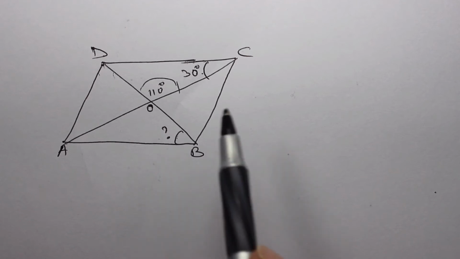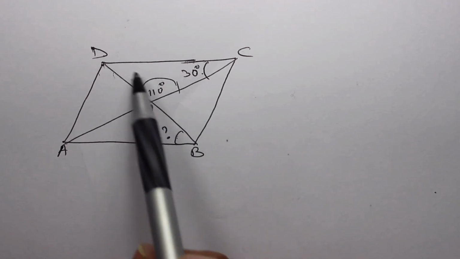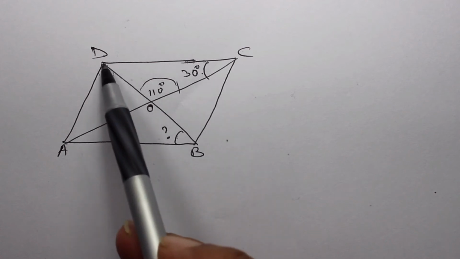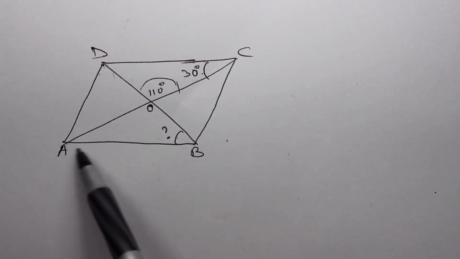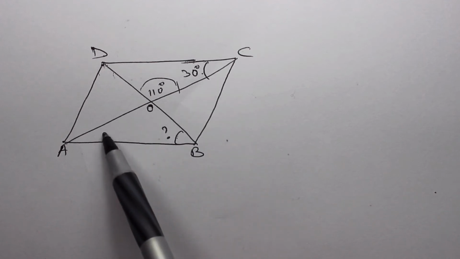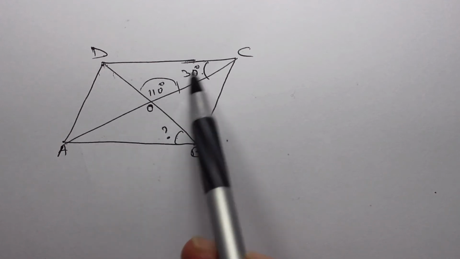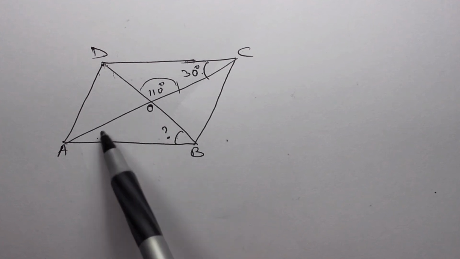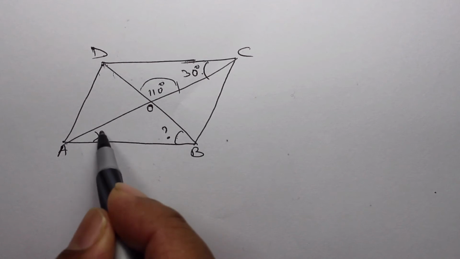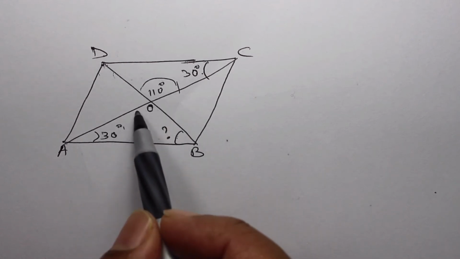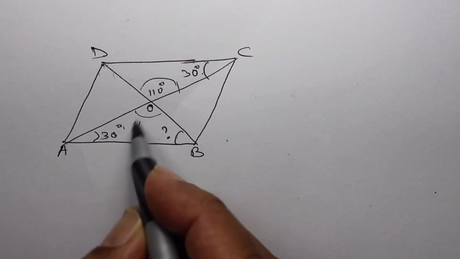What I typically do in a parallelogram, when there are parallel sides, is look for the Z shape. The angles which are in between are equal. So if this is 30 degrees, this would be 30 degrees. And since this is 110, the opposite angle, this one would be 110 degrees also.